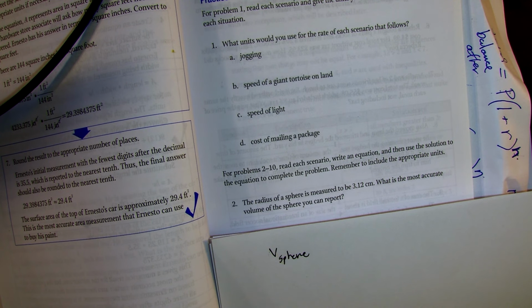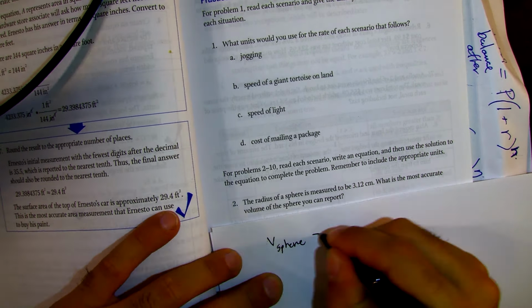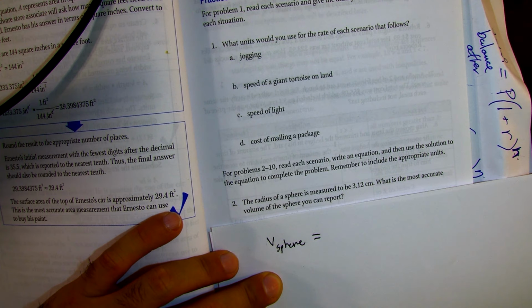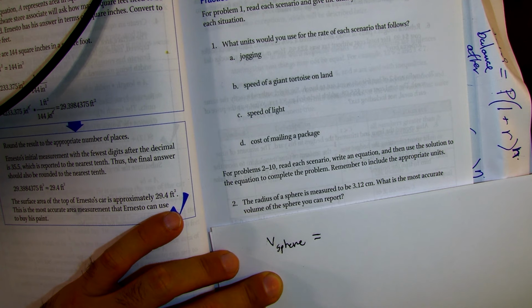Volume of a sphere formula, please. Okay. Sorry, guys. This is one of those days. Thank you.